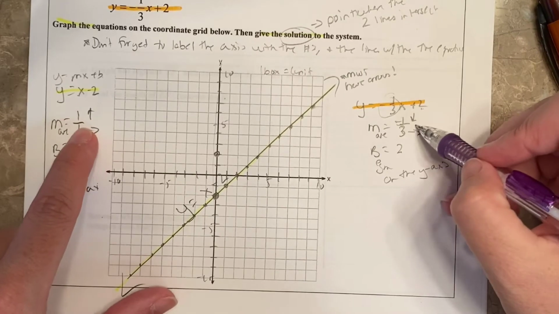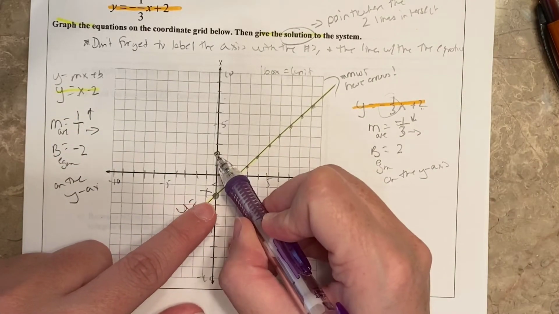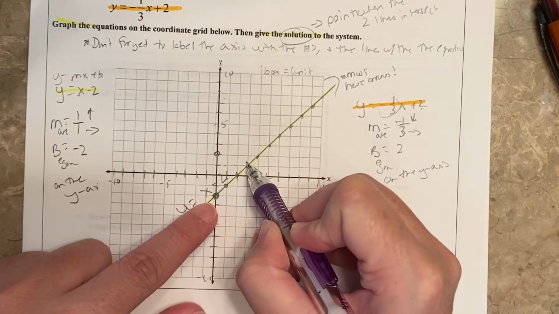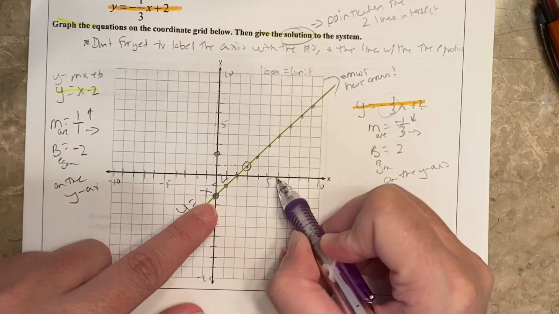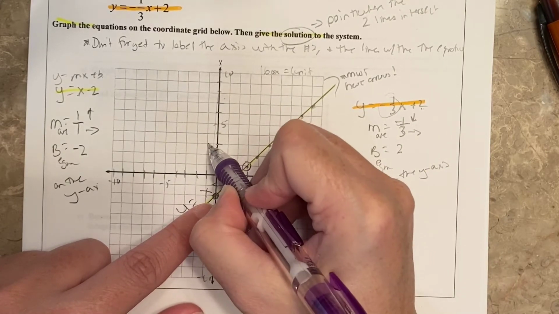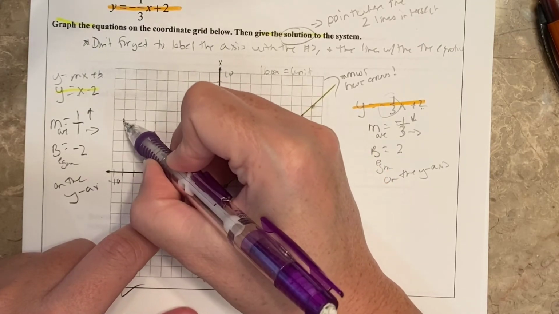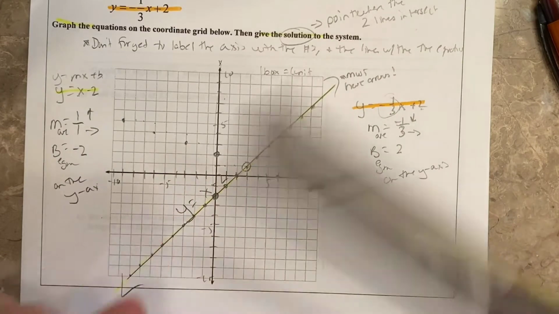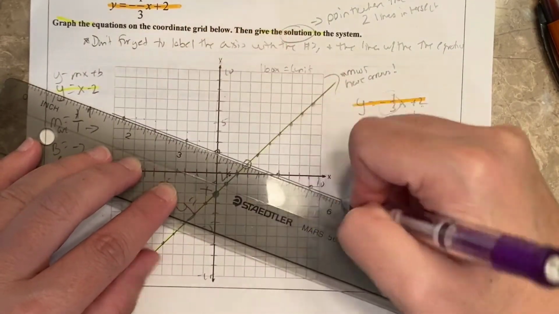But instead of moving up, we're going to move down. Okay, so here, we're going to move down 1, to the right 3. There is your answer, okay? Down 1, 3 to the right. Down 1, 3 to the right. And then up 1, 3 to the left, up 1, 3 to the left. Okay. Remember, they should intersect at one point. Otherwise, that's how you know you did it wrong.